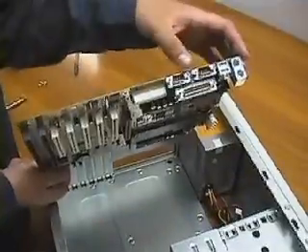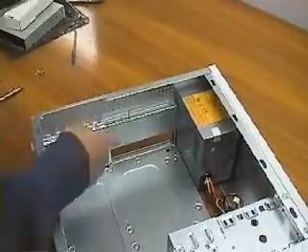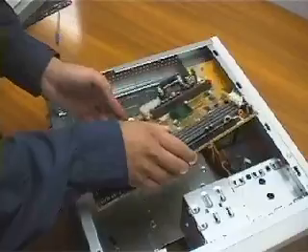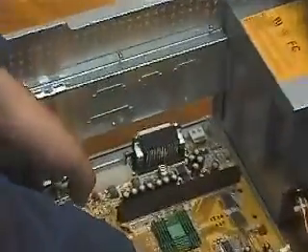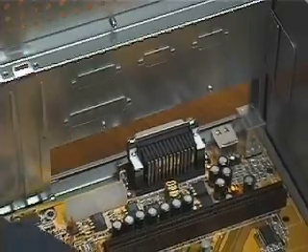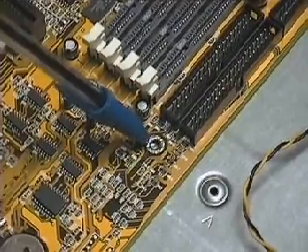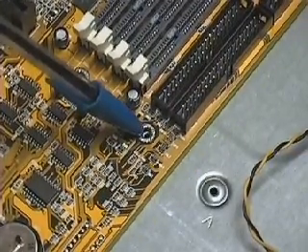Now I will install the motherboard into the case. I will first line up the board with its ports to the ports frame of the case. Like this. The holes of the board have to line up with the holes on the mounting area so that you can put the brass standoffs in.